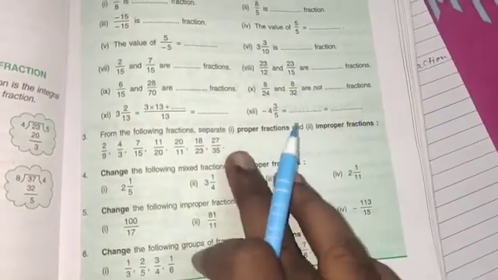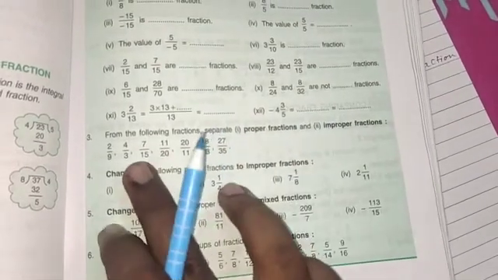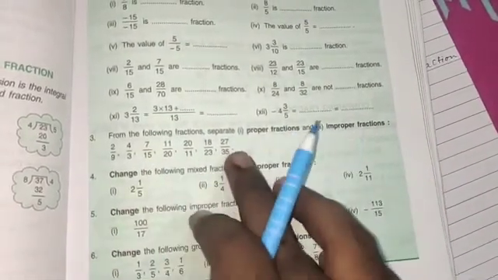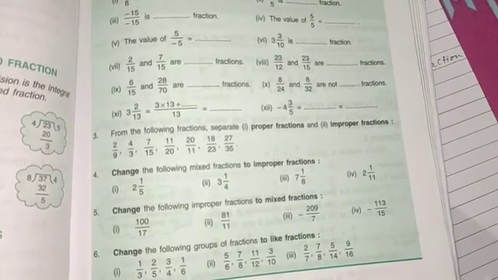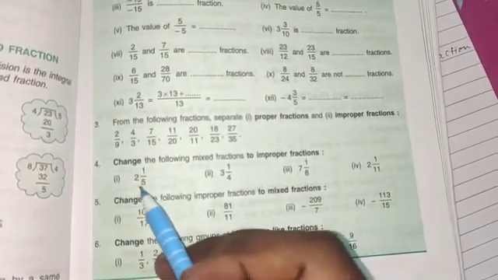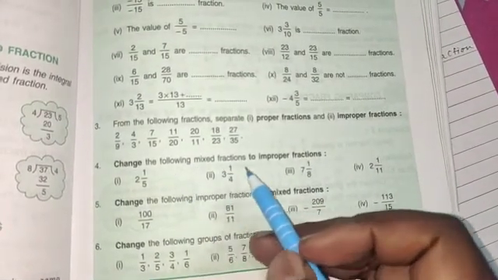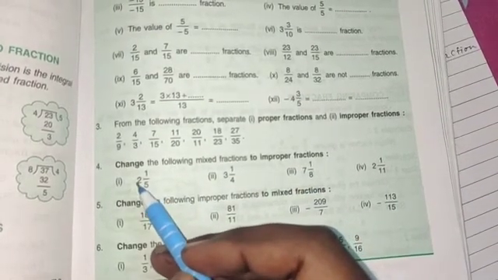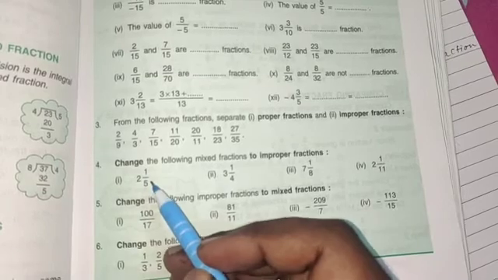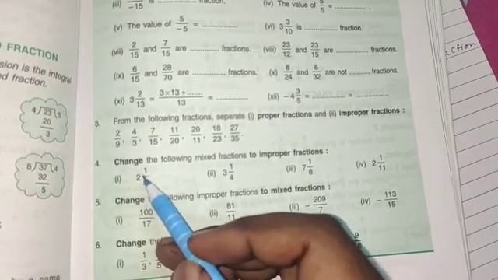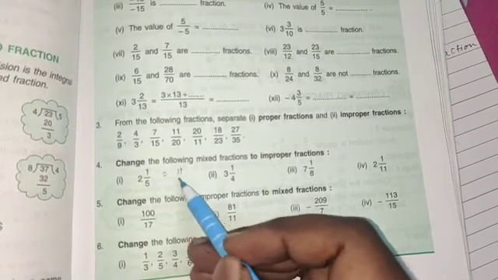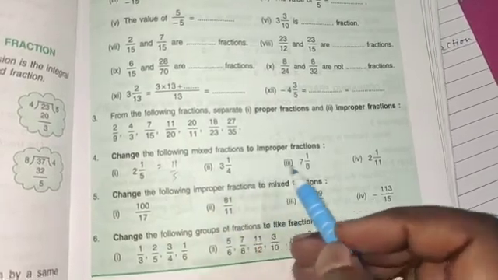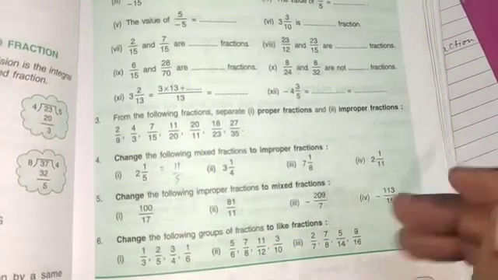Here you have to separate the proper fractions and the improper fractions. By the explanation you can easily do it. Now here also change the mixed fraction to an improper fraction. See, this is 2 in integral and 1 upon 5. So 2 5s are 10 plus 1, this will become 11 upon 5. Okay, similarly you can do the rest.